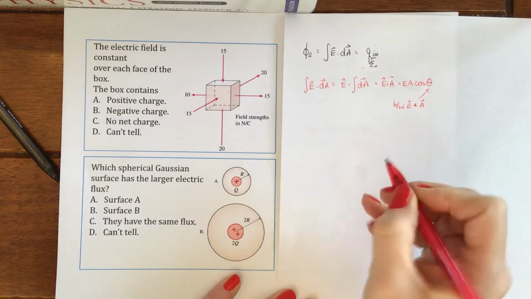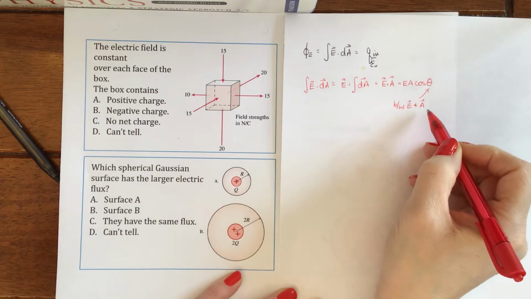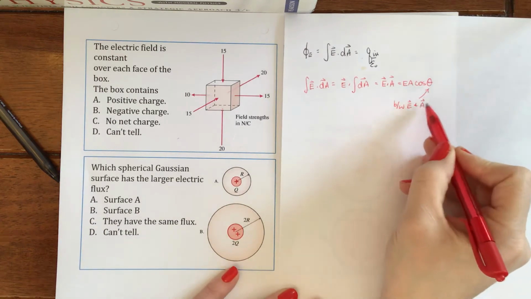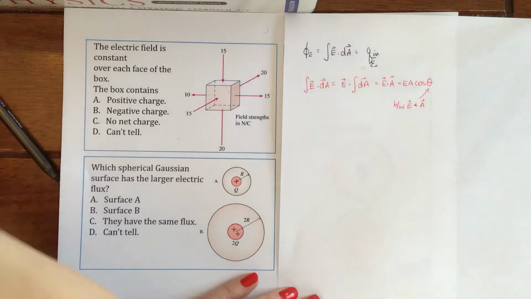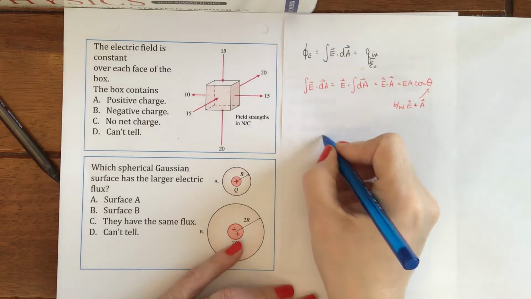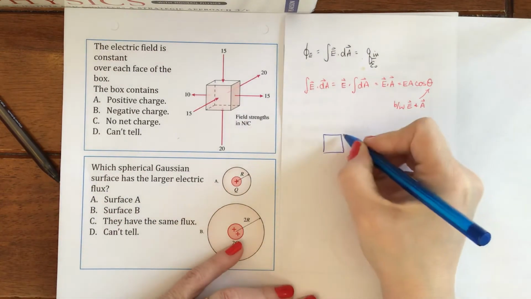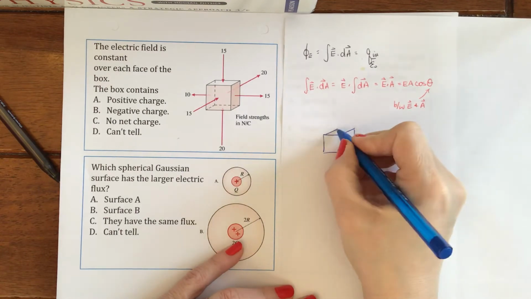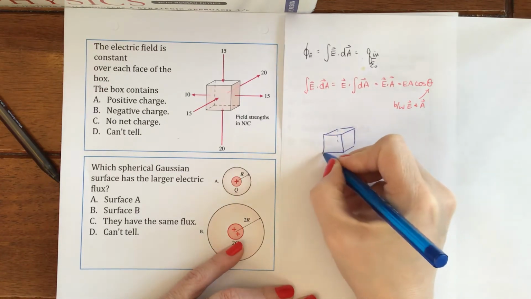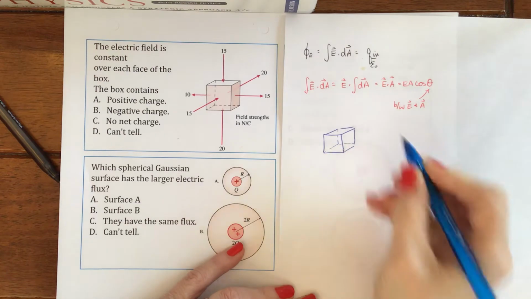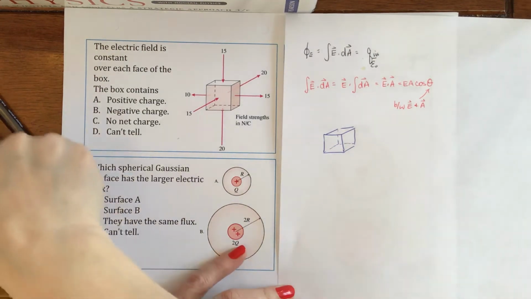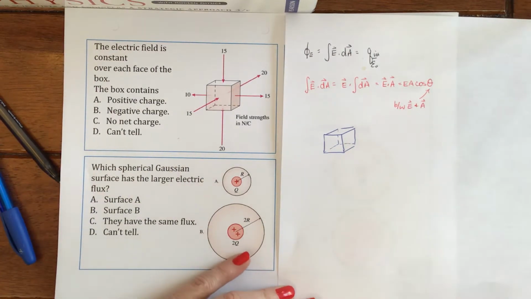To carry on, the next thing we need to sort out is what we mean by the area vector. If we have a surface, the area vector is defined as being perpendicular to the surface and facing out of the surface. So if we had a cube like this, I'll try and draw them on every face.